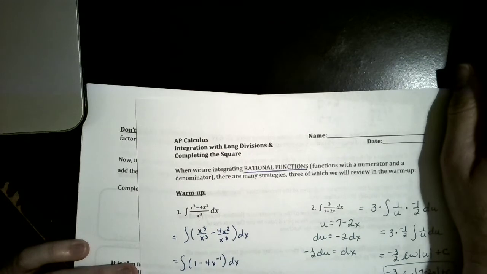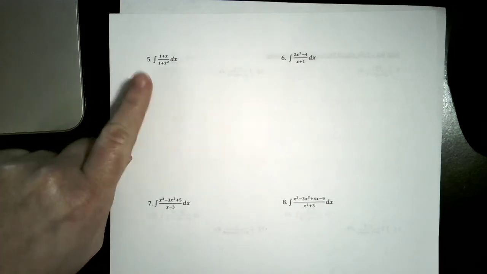Okay, let's go do number 5. Whoa, that's not number 5, that's number 21. What happened to my number 5? I lost my number 5. Let me pause while I find my number 5. Okay, have no fear, I found number 5. Actually, I'm going to come back, I'm going to do number 5 last. I'm going to do number 7, and then we'll come back and do number 5.